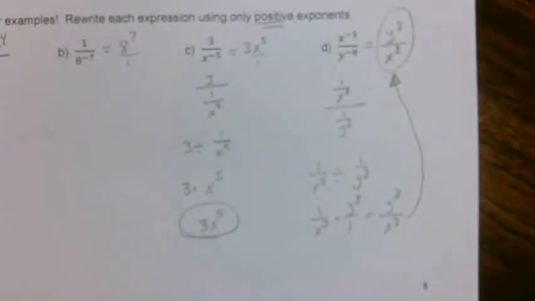So again, when you're taking the reciprocal, your negative exponent is going to move either from the numerator to the denominator or vice versa and become positive. So again, negative exponents, think reciprocal.